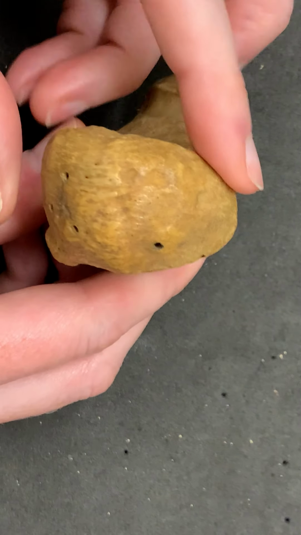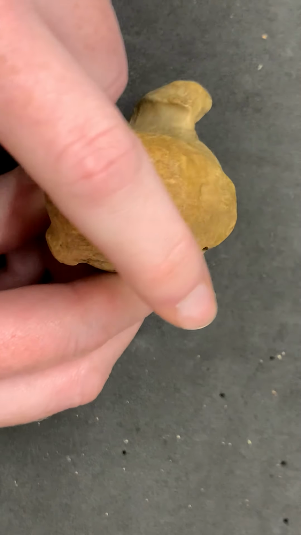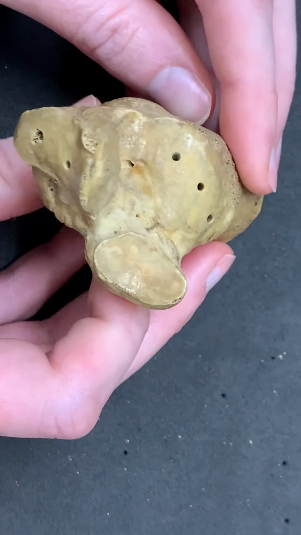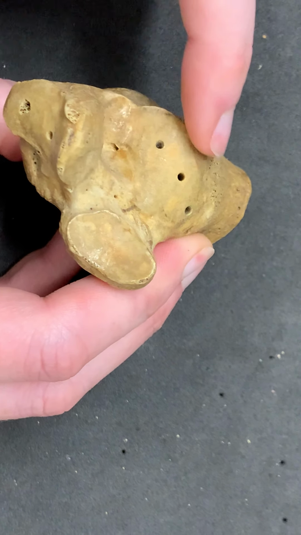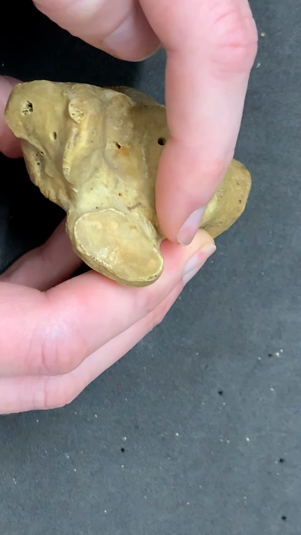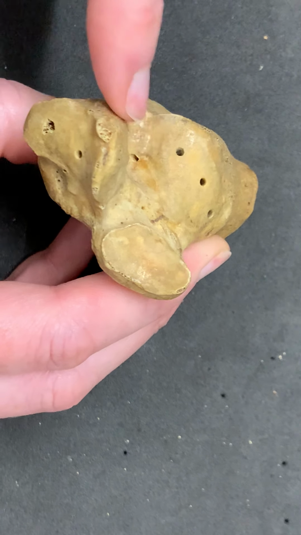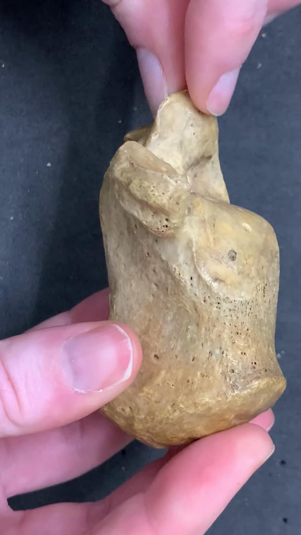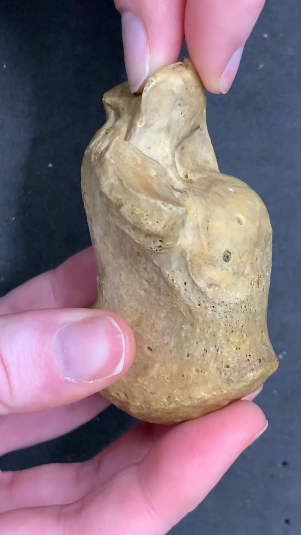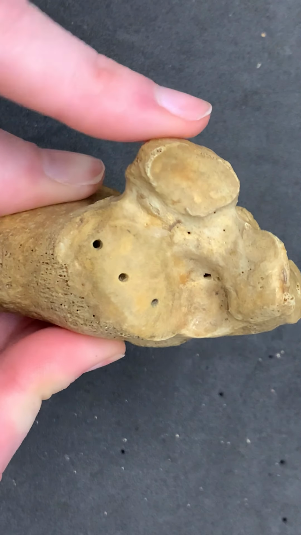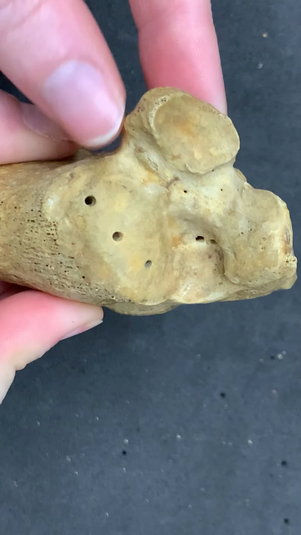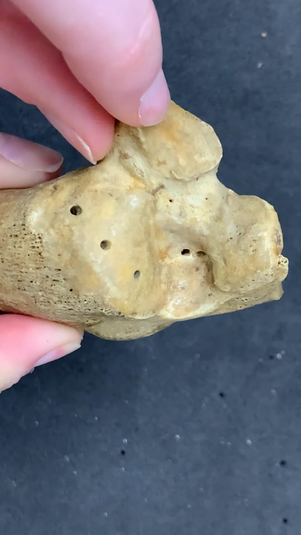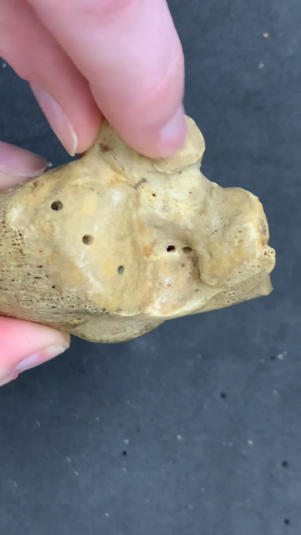Features to note, so on the back edge, this is the heel, this very large non-articular surface. At the front we have two very large joint surfaces, one up here superiorly, one down here inferiorly, underneath this flat shelf of bone here. And then on this side we've got this large bit of bone that projects out from the side. This is the sustentaculum tali, and this has a joint surface as well.